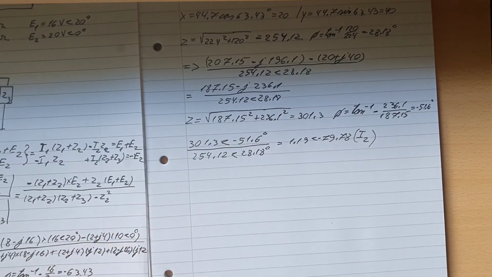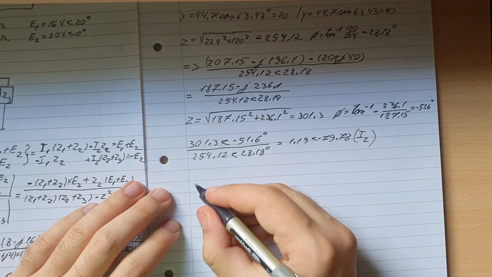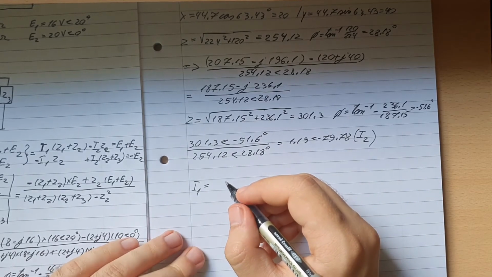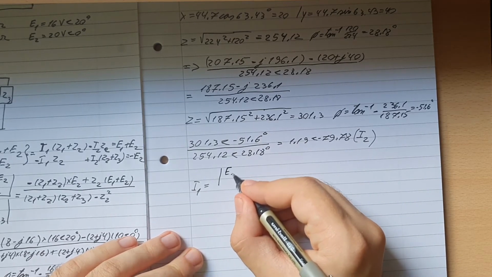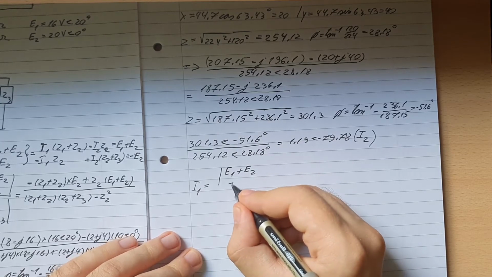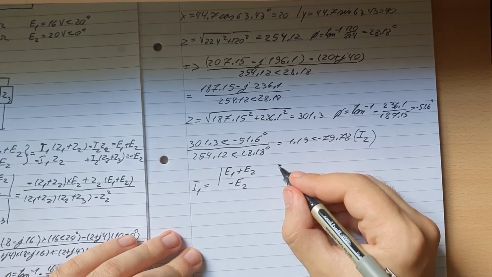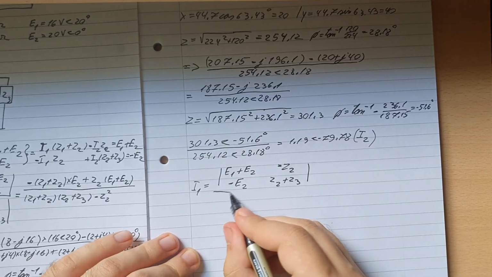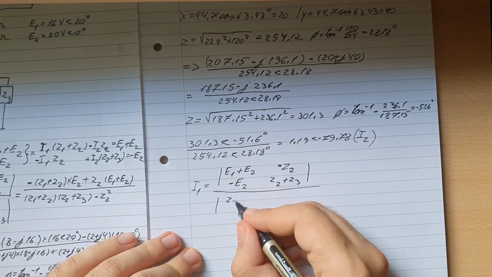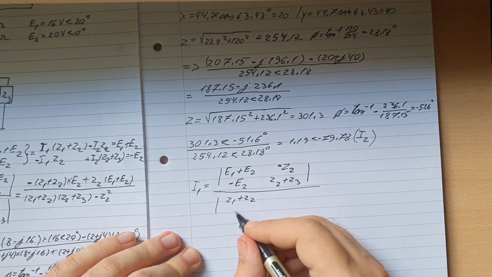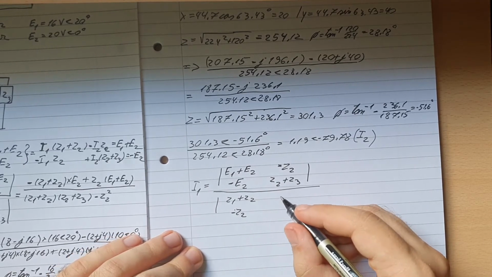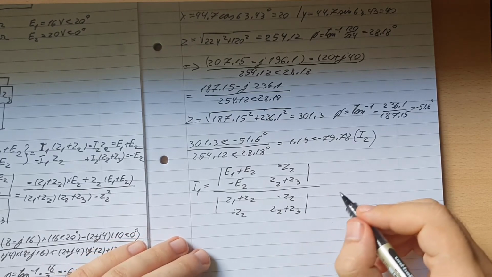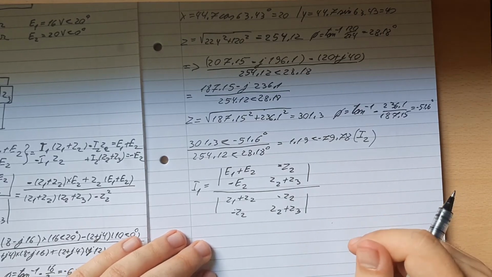Anyway, let's keep going. Now we are on the last one, which will be I1. Remember, all of this was only for I2. Now we need to find I1 as well. That'll be E1 plus E2, minus E2, over the matrix Z1 plus Z2, minus Z2, minus Z2 plus Z3. We close this one as well, and now we can just write it.